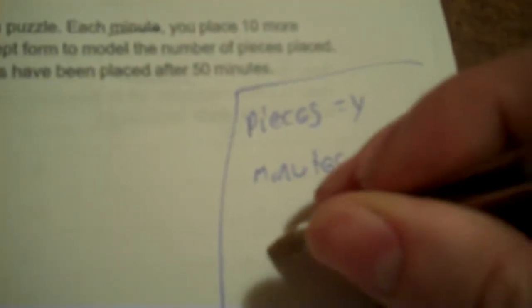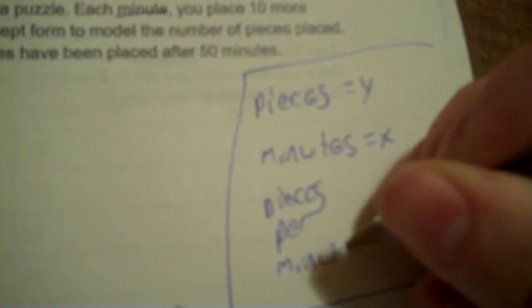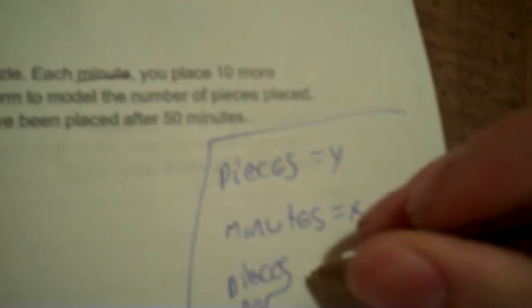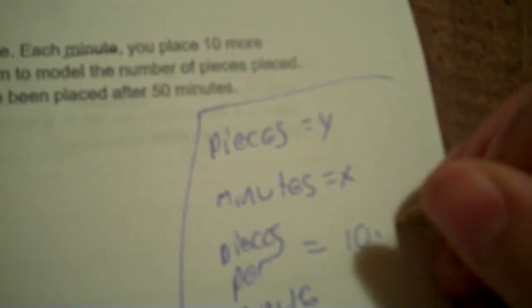Okay, so I'm solving for the number of pieces, and the two units I have are pieces and minutes. So minutes is X because that's your time. Pieces is Y, so it'd be pieces per minute. And the pieces per minute rate's 10, so 10 times X. Since we've called X minutes, 10 times per minute.